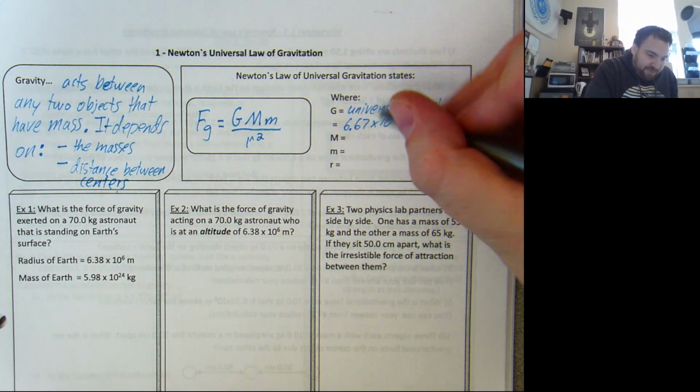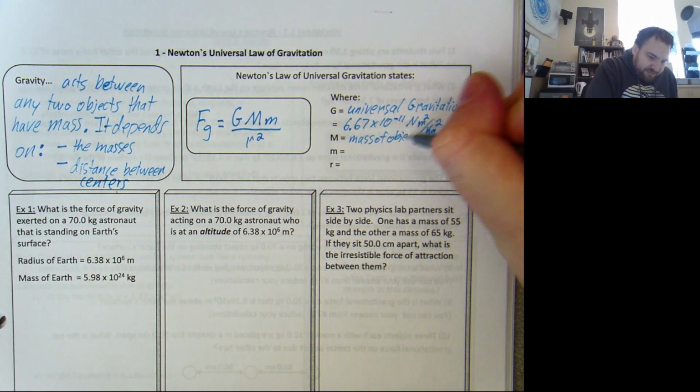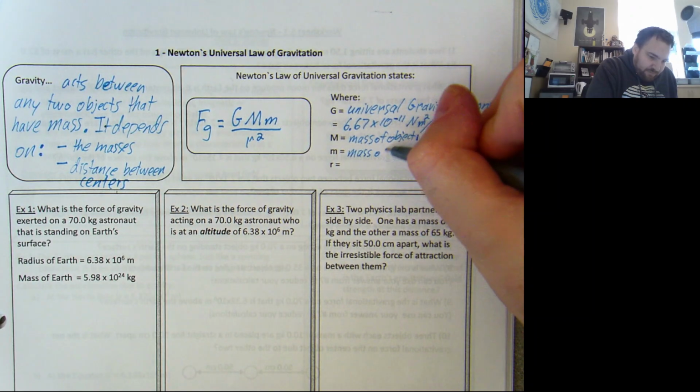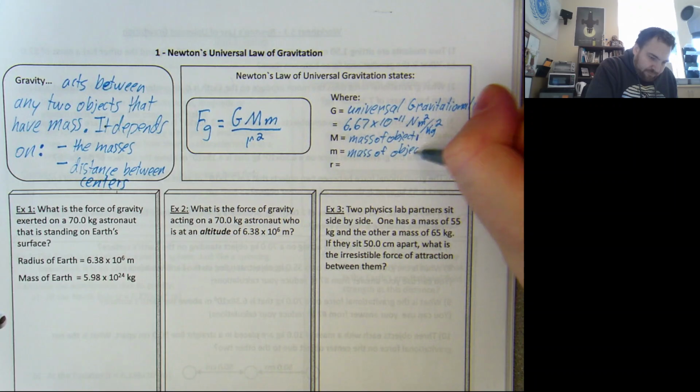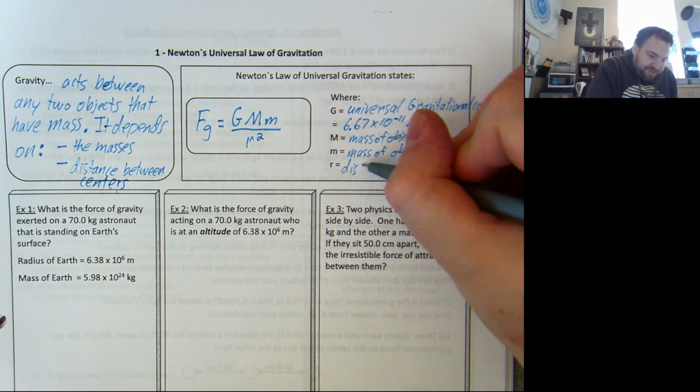Big M is the mass of object 1, whatever it is. Little m is the mass of object 2. And r is the distance between their centers.